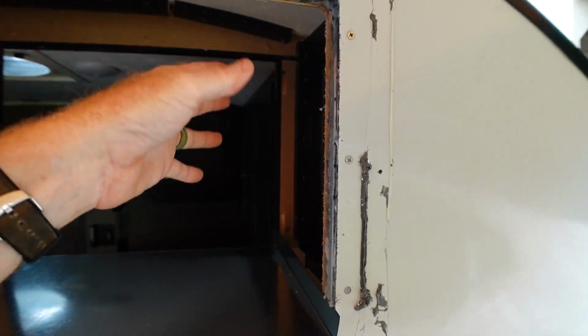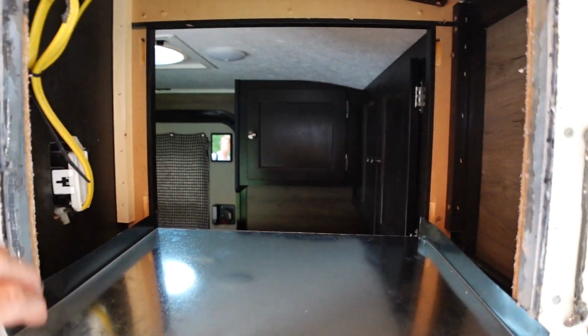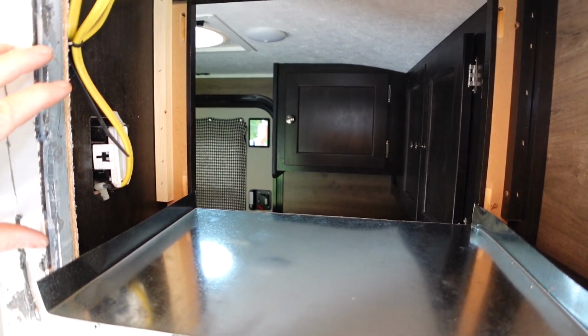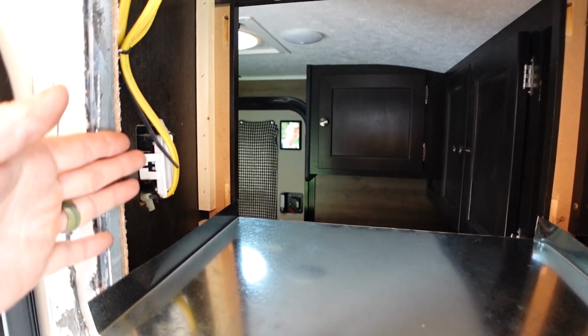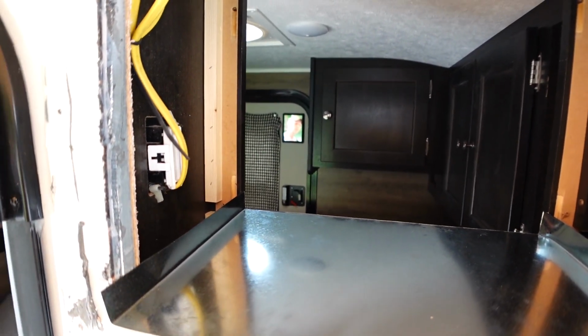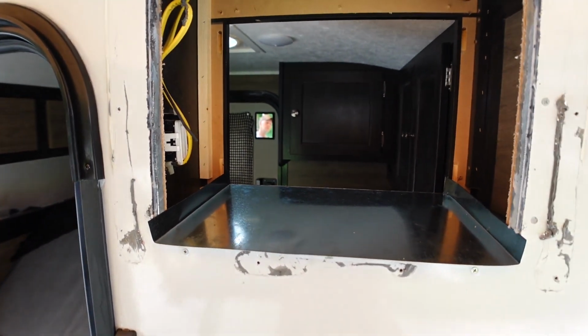So now we can make our flashings that go up the sides, so we can seal in these two sides here, and then we're going to leave the foam out here on the sides. And the reason for that is to get increased airflow into our side vents on our air conditioner in order to increase the efficiency and the cooling capacity of the air conditioner.